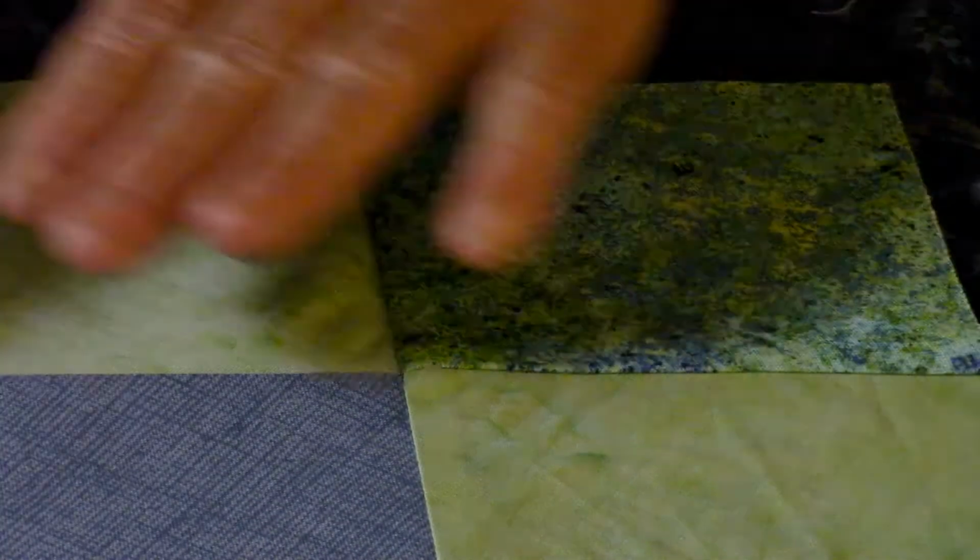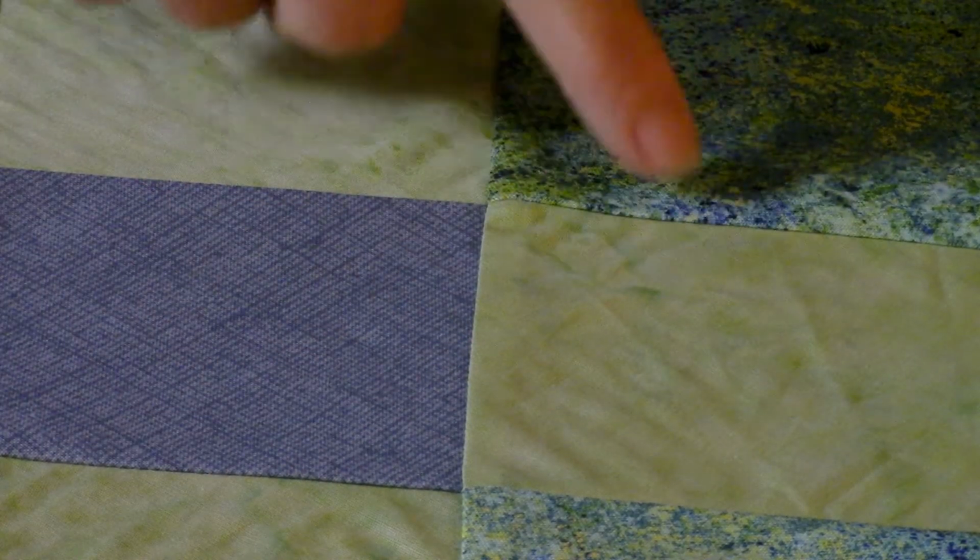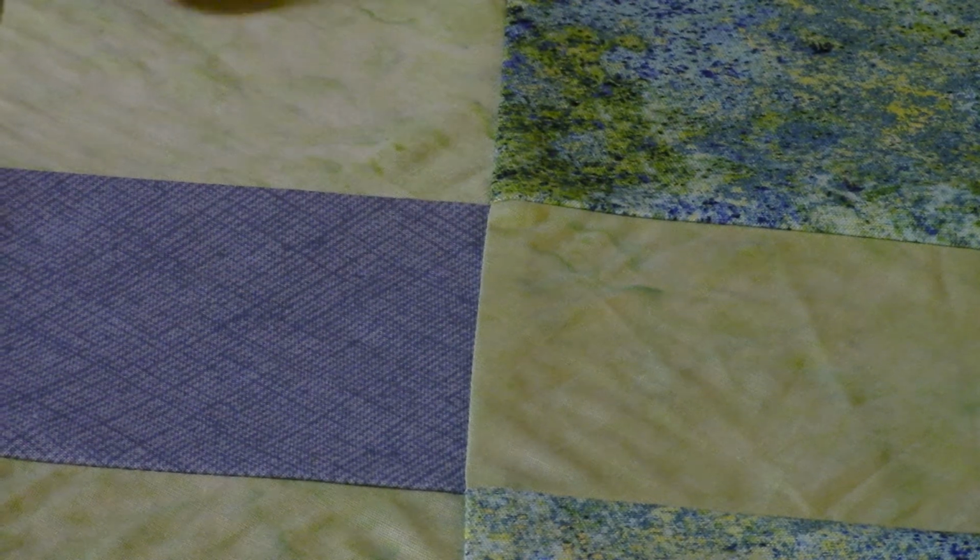Okay, now let me show you one that's not cut on the straight of grain. Okay, now this, you can see here that it has puckers inside here. Even when I pressed it here, they didn't lay flat. It's actually having a hard time being flat. So I wanted to illustrate so you could see the difference between one that's cut on straight of grain and one that is not cut on straight of grain.